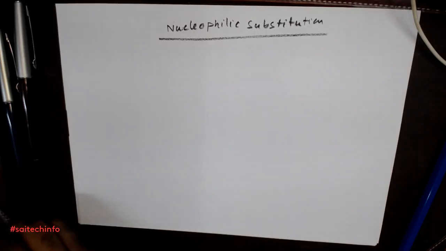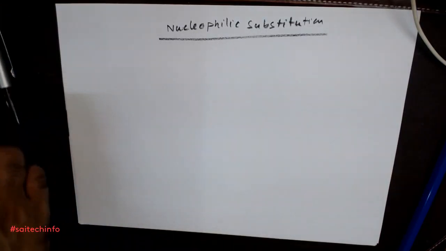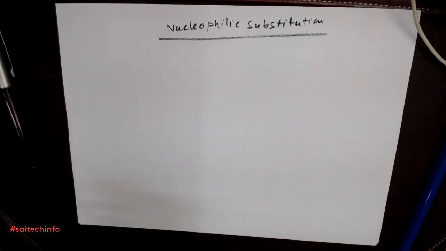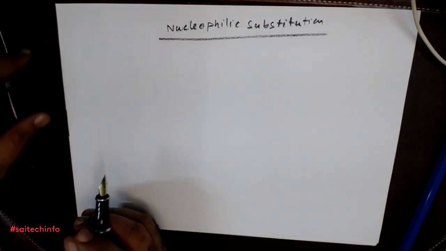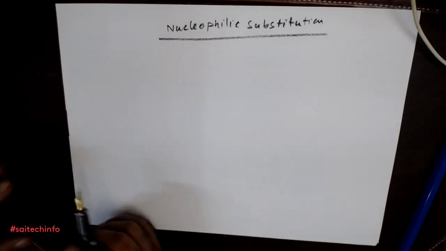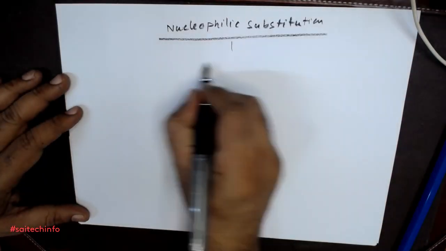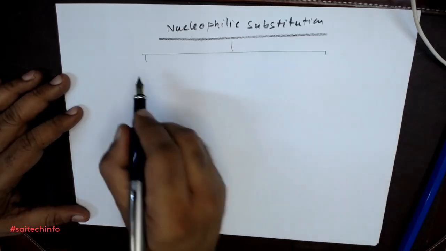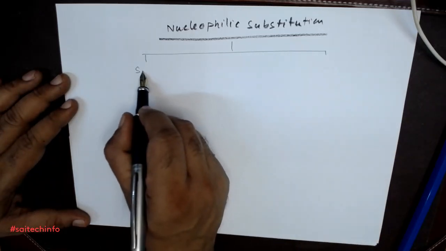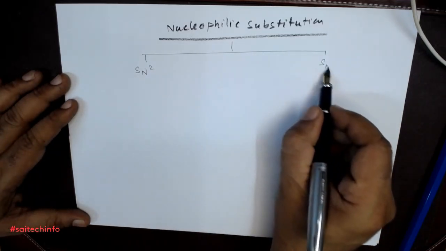Nucleophilic substitution reaction. Actually, we have two types of reaction. SN1 nucleophilic substitution reaction, first order, and SN2 nucleophilic substitution reaction, second order. And we have internal nucleophilic substitution also, but that is beyond your scope. So let me consider first SN2 and SN1.